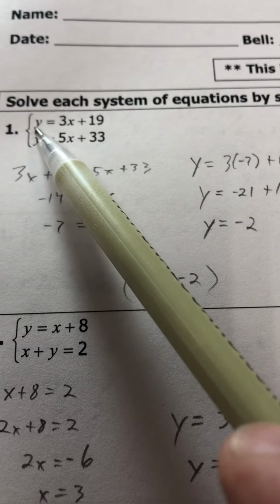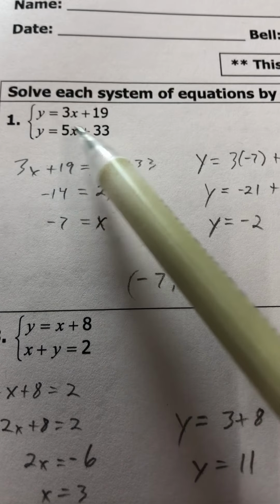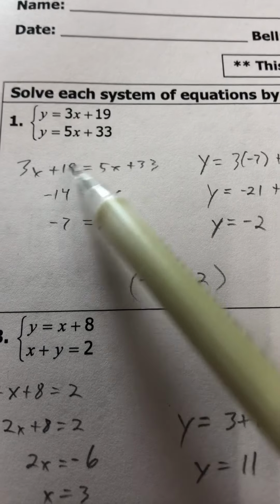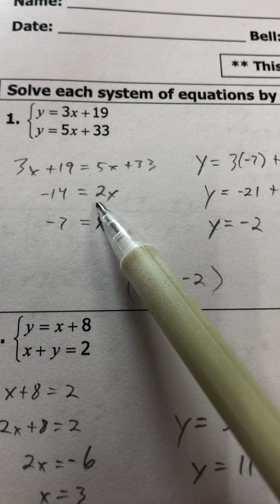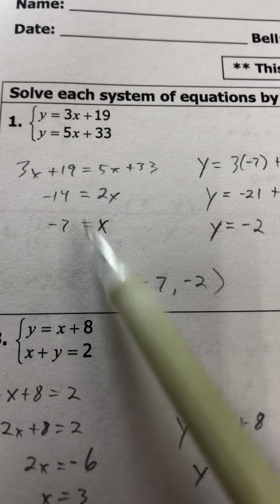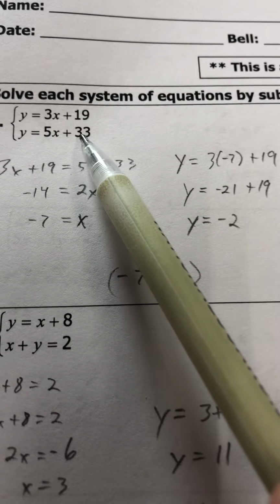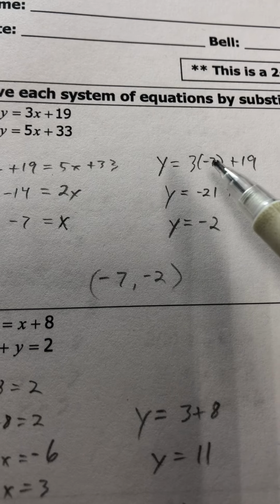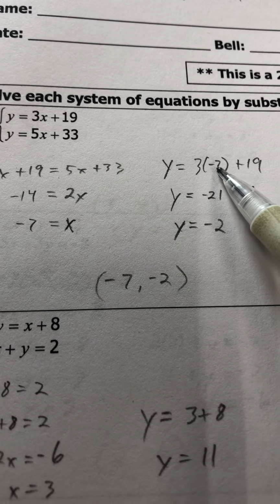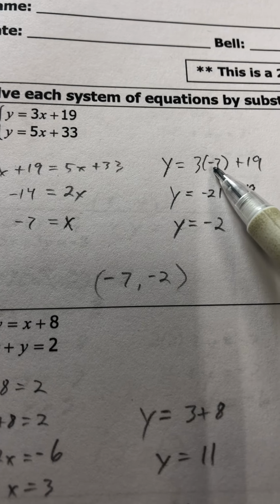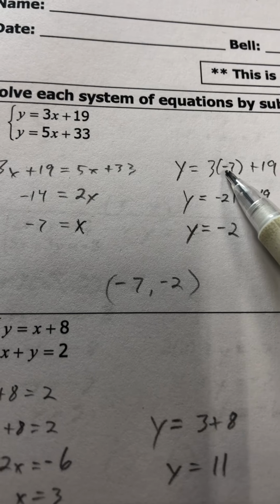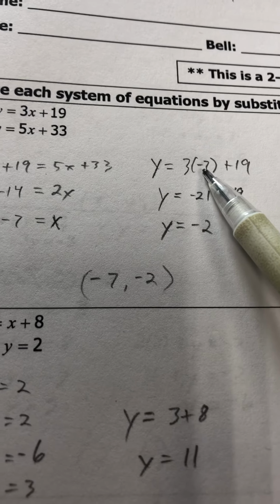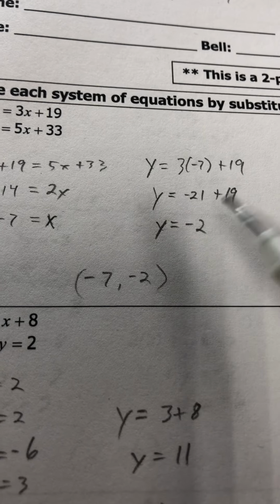Both of these in number 1 say that y equals this. So if y equals both of these, they're going to equal each other. So I go ahead and solve for x. I just take this one to equal that one, and then I plug in the x value in one of the problems. I chose the first one, it seemed the easiest to me. It doesn't matter which one you put it in, because it's going to give you the same answer.